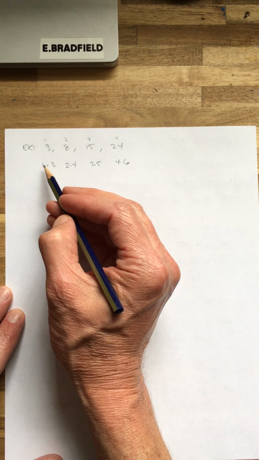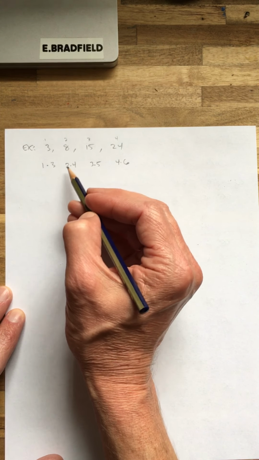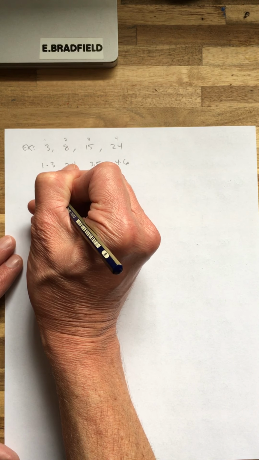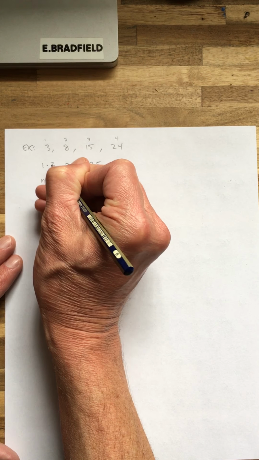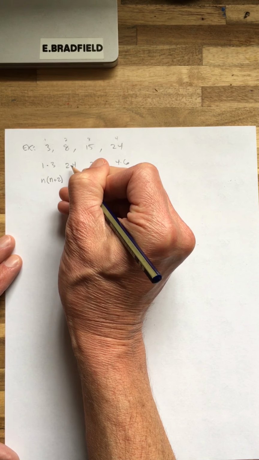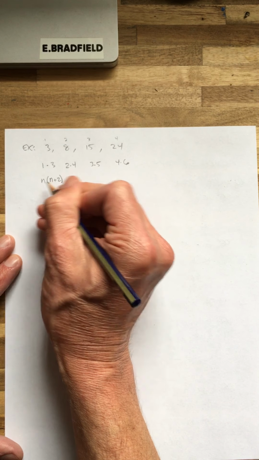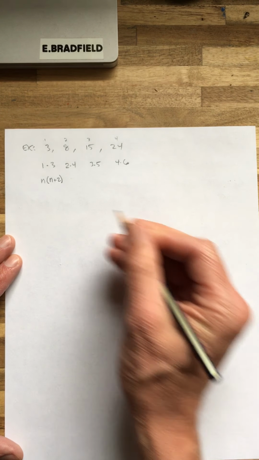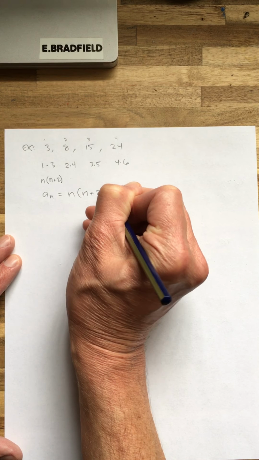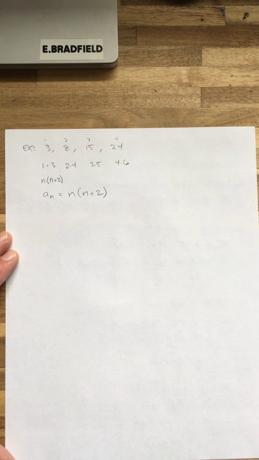That's what you always want. Whatever you can do to get that 1 in there and that 2 in there, you're good. So now I know that this is going to be n times, this is n plus 2, right? This is n times n plus 2. So there's my rule. I'm basically done. So a sub n is n times n plus 2. All right. So have fun with those. Don't get too frustrated. They are kind of crazy sometimes, okay?